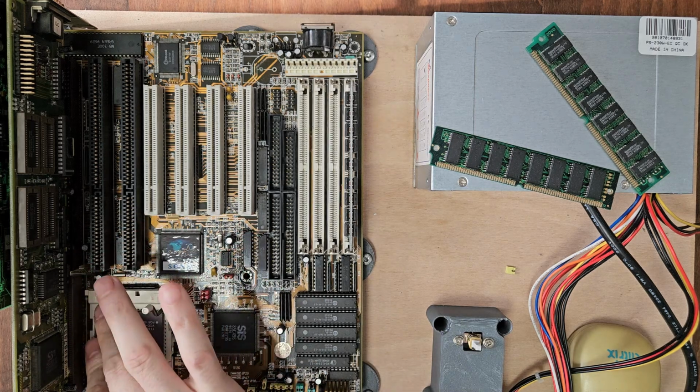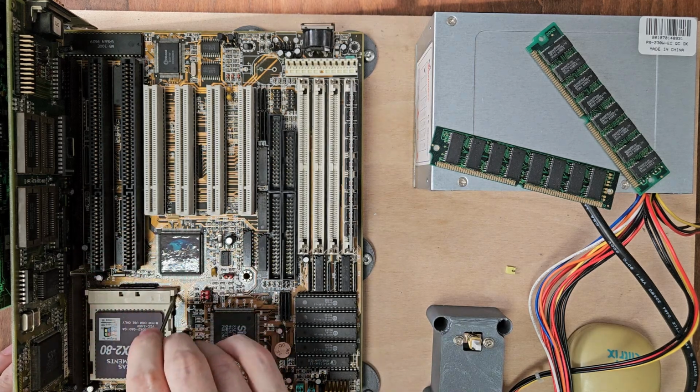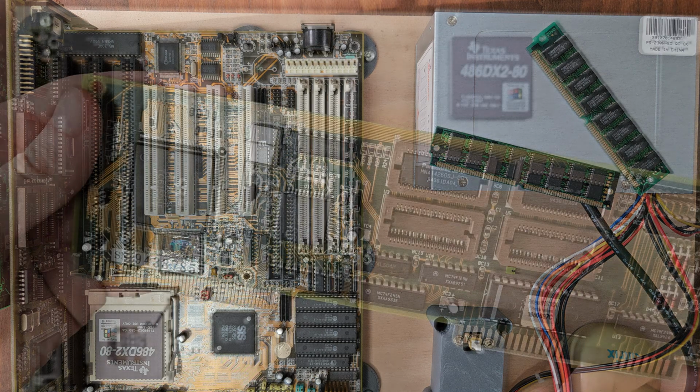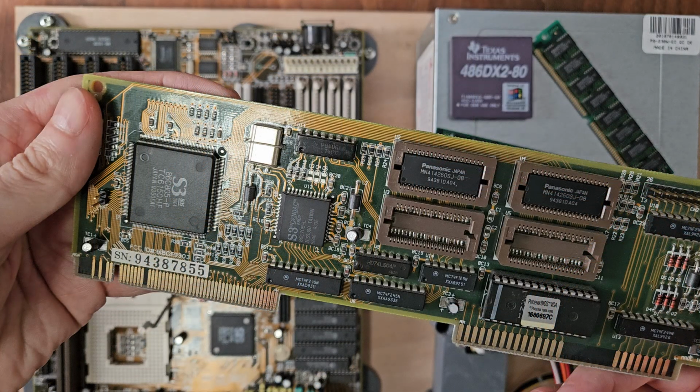After the successful overclock, I had a CPU running at 100 MHz. It was very cool, but the benchmarks were really disappointing. I had to realize that the Trident 8900 was a bottleneck. Because of that, I looked for a VESA Local Bus video card. But these cards were not designed to run at 50 MHz without a wait state.